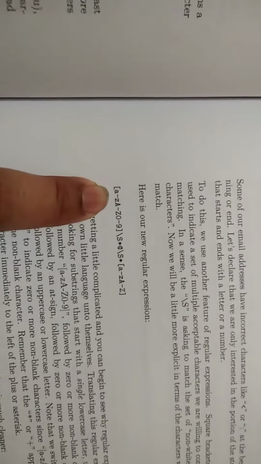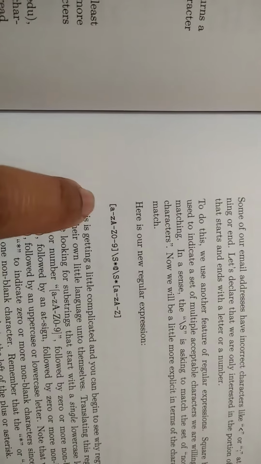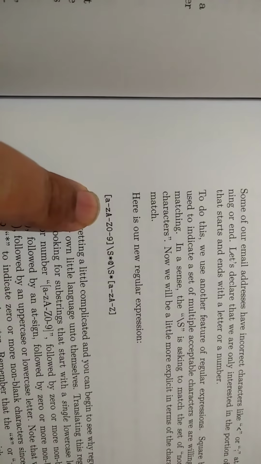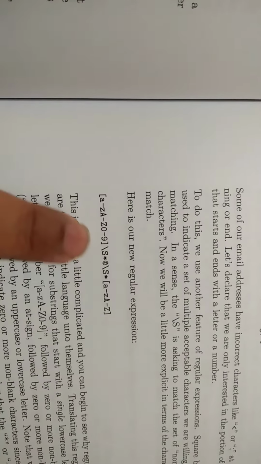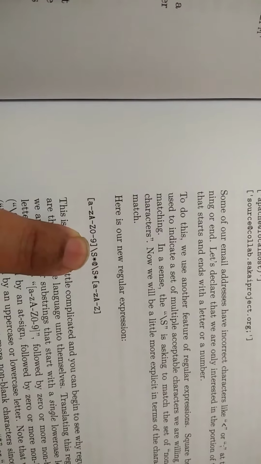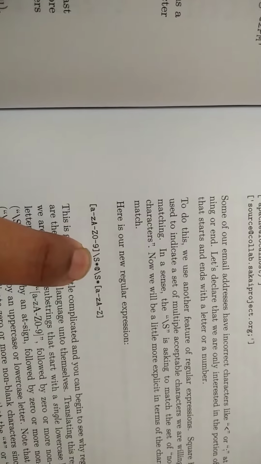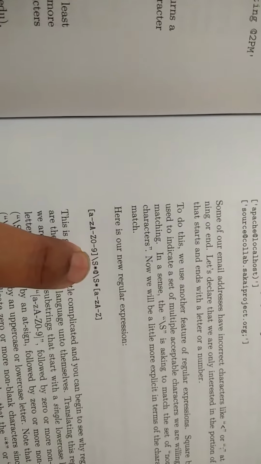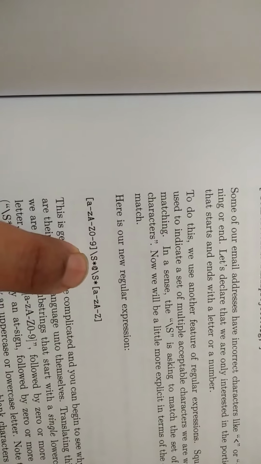The next type of special character is the square bracket. Whatever you put within the square bracket, any of these things is going to be selected. Either your line might start with a lowercase a to z, any one character, or capital A to Z, or 0 to 9. Any of these could be matched, followed by non-white space, then the zero or more symbol. That means immediately after this you may not have any character, but then immediately you have the at symbol.